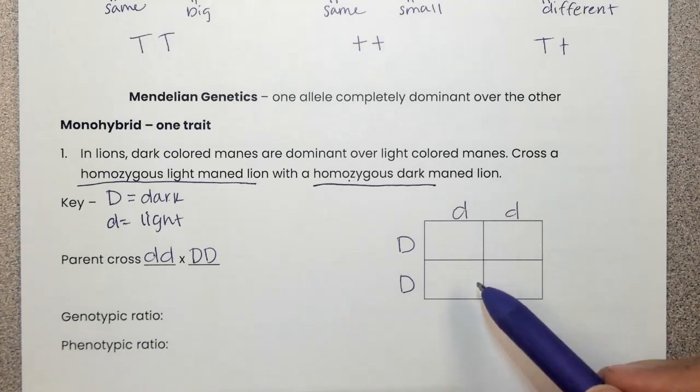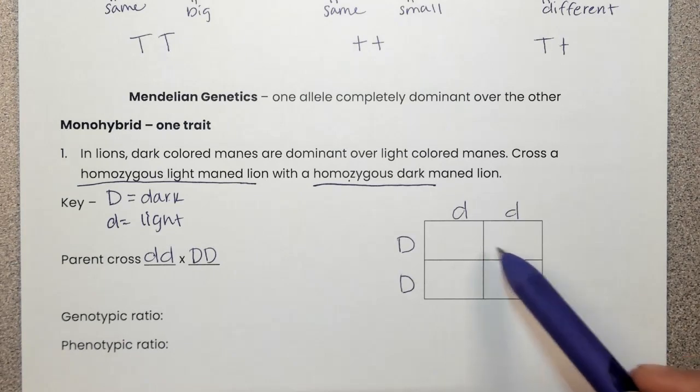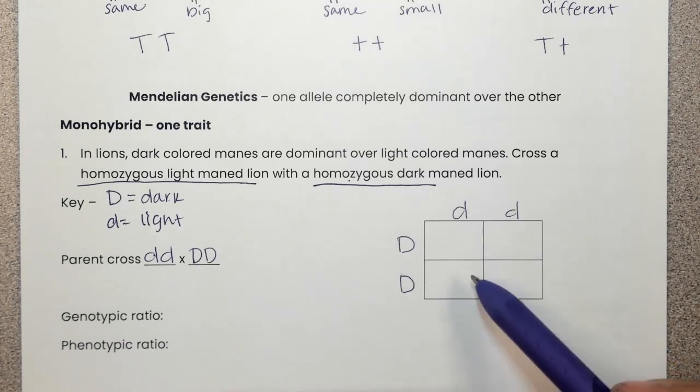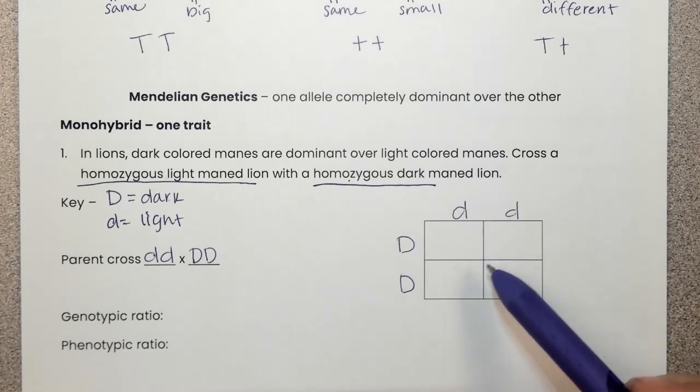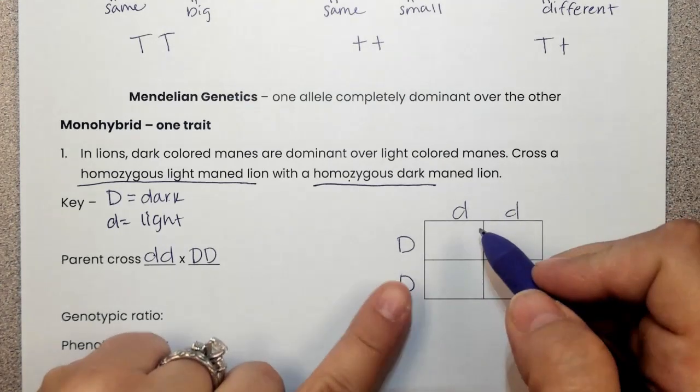Now the purpose of these is to show the possible combinations of each offspring. So what this means is that every time these parents have a baby, these will be the percentages that they will show. It's not saying that they're going to have 4 babies and that these are the colors they will be, or whatever trait you're looking at. This is the percentage every single time that they have a baby.